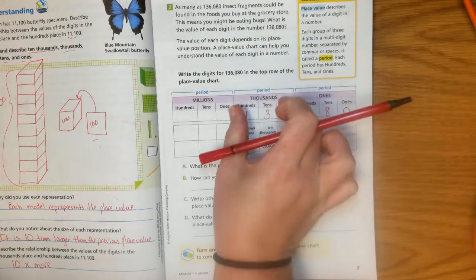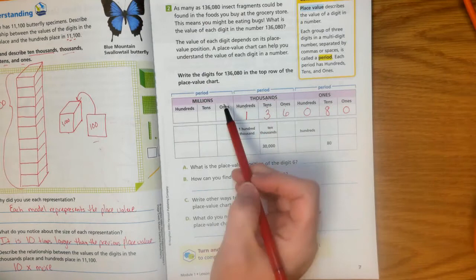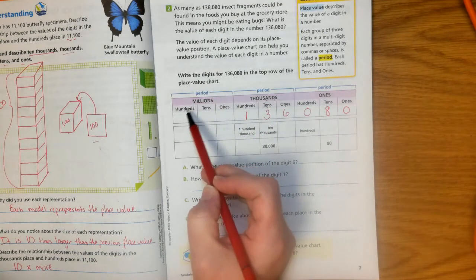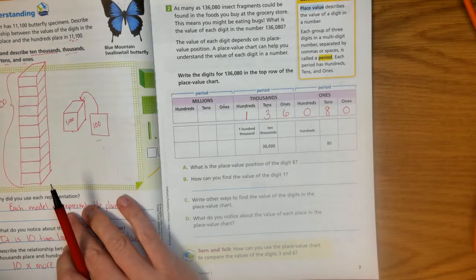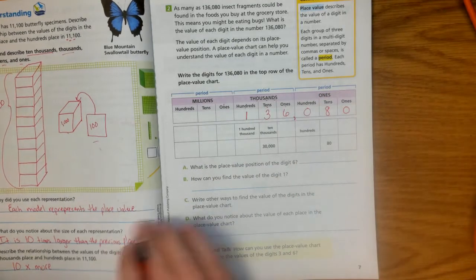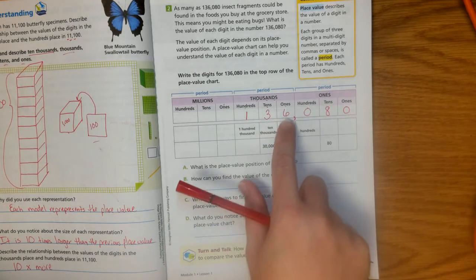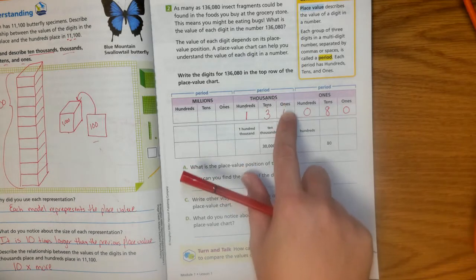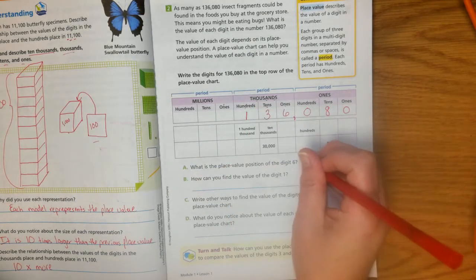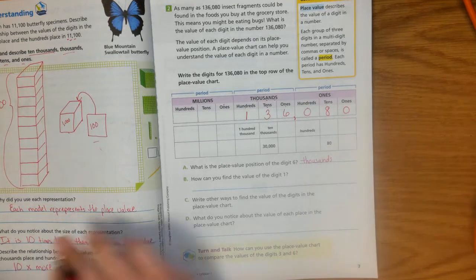This is our thousands period. This is our millions period. So this is our 1,000s place. This is our 1 millions place. 10 millions place. 100 millions place. Okay? And I would actually have a comma here. So what is the place value position of the 6? So if we look at the 6, remember, it's not the ones place, it's the thousands place, the 1,000s place. And I'm just going to write thousands there.